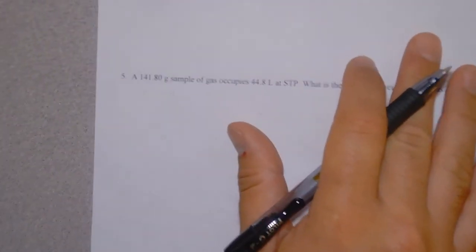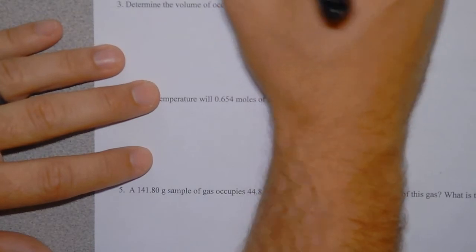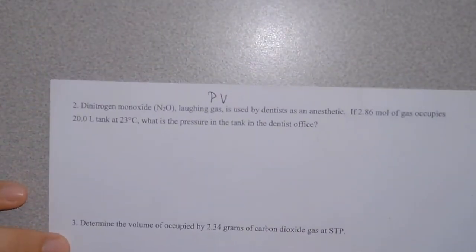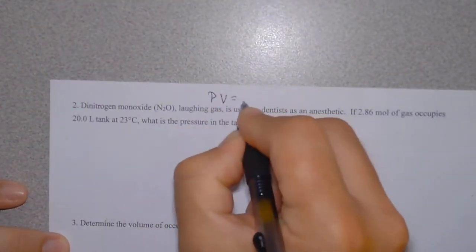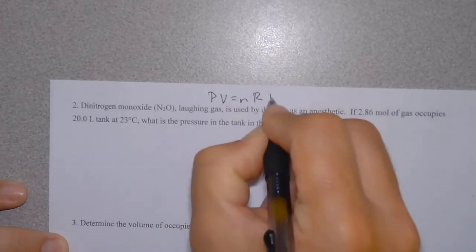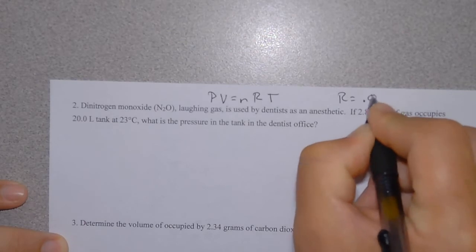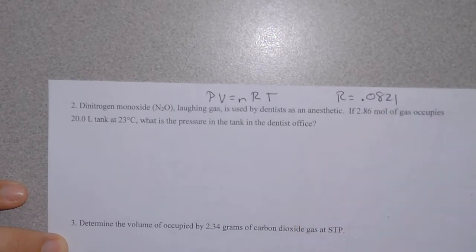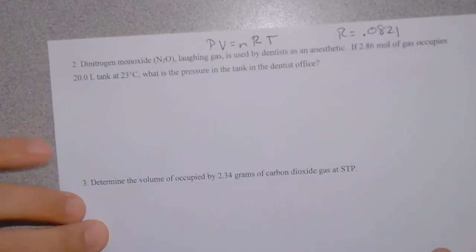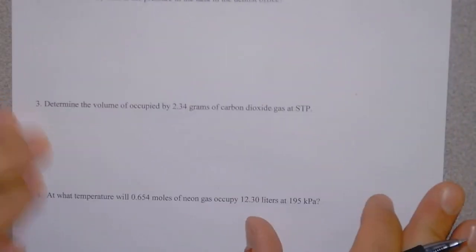Okay, on the back. If you want to rewrite your formula at the top, PV equals nRT, your constant always equals 0.0821. You'll memorize that after a while, but just to get started.